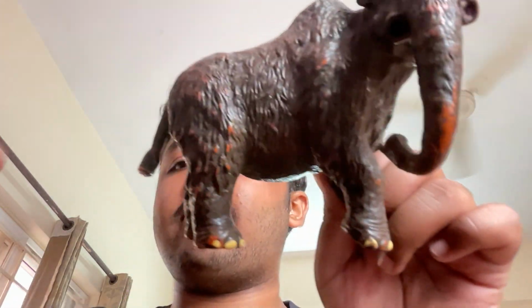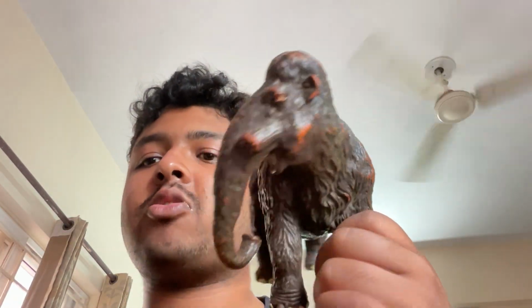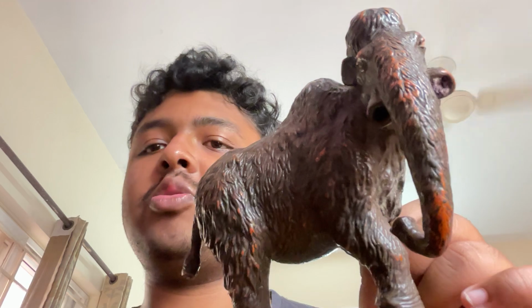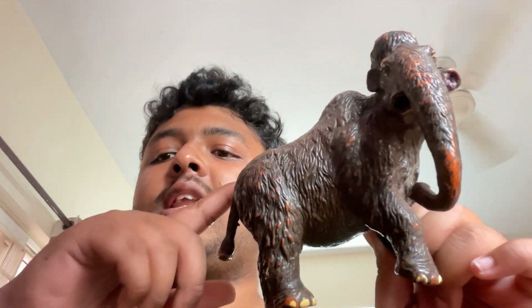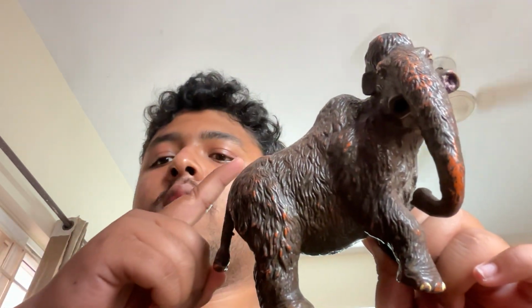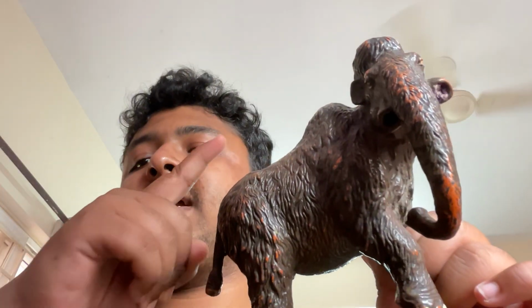Now, think about extinct species which have never come back. Let's take this animal for example. This is like a mammoth or something, because it's a toy which I have. Basically, I have just shown you for example. It is a very large, exotic animal which is being recreated by scientists, but the technology is not there. So what to do?